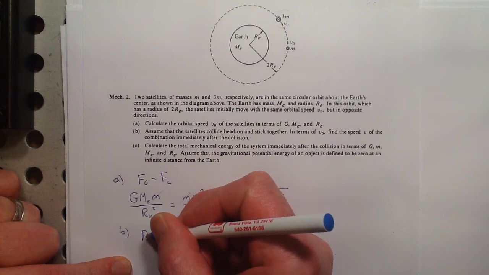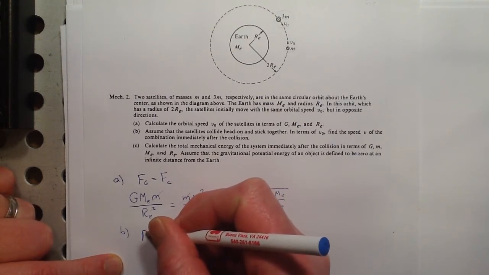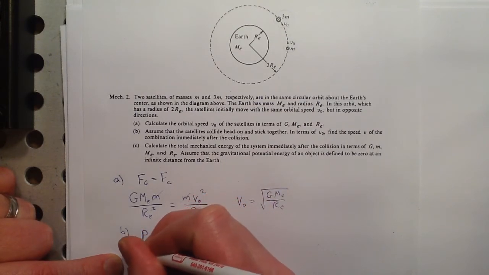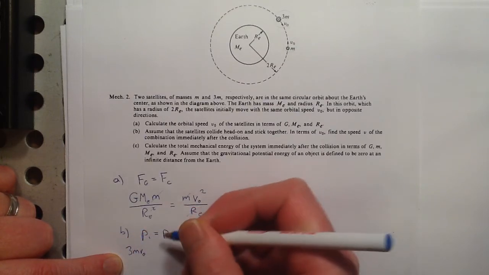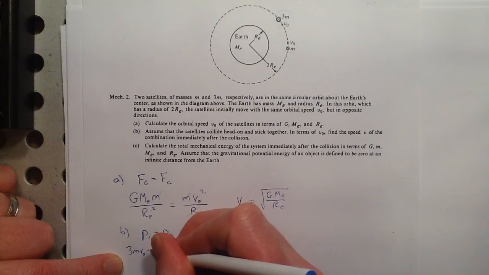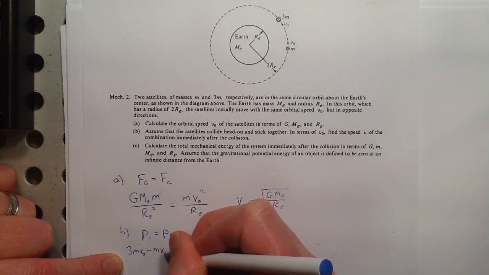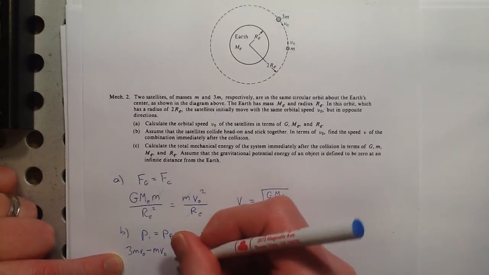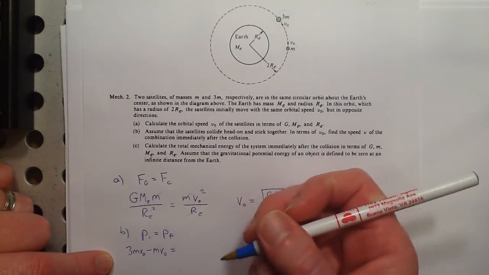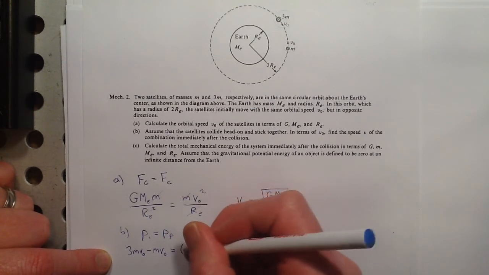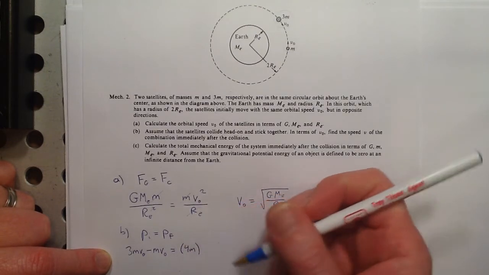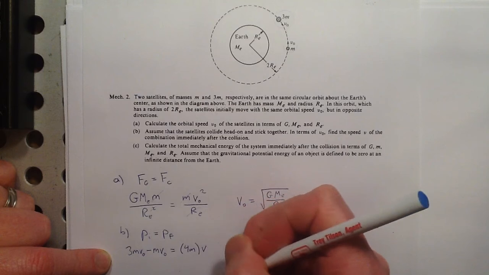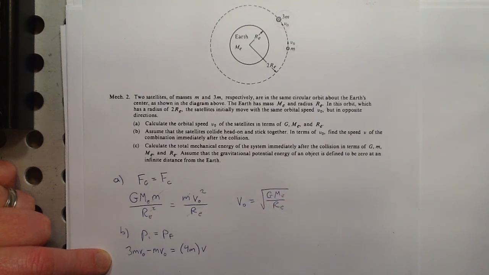So let's see what we have here. Initially I've got satellite of mass 3m with velocity v sub 0, and then I also have the other satellite of mass m, and that's minus because it's going the opposite direction, and then afterwards they stick together, so I have a mass of 4m stuck together times v, and they told me what to call that, v.